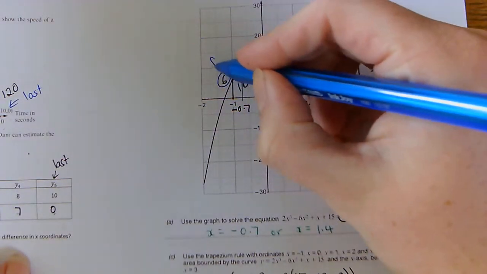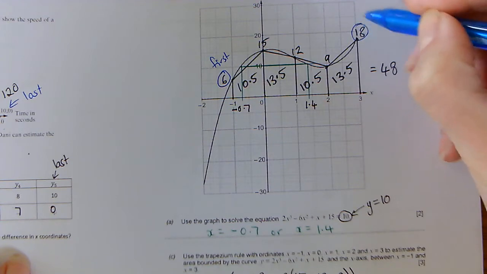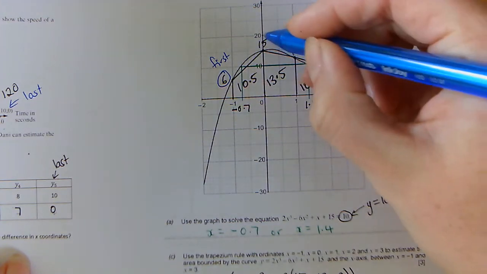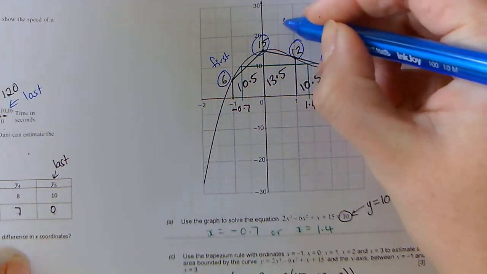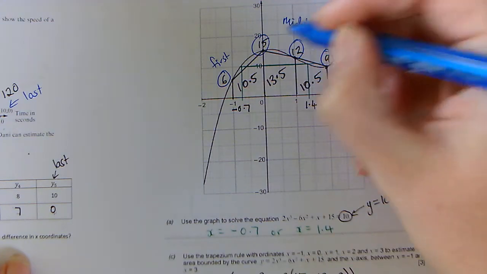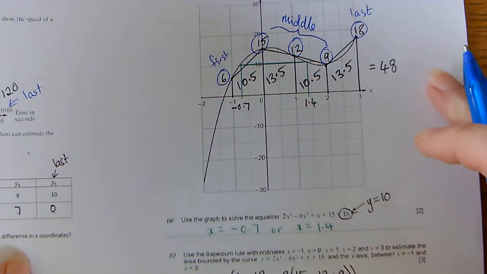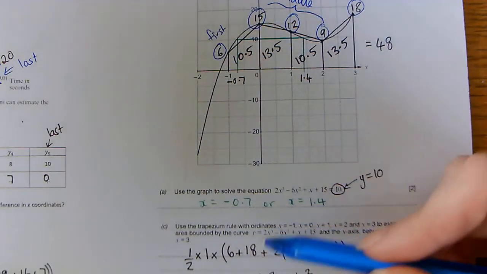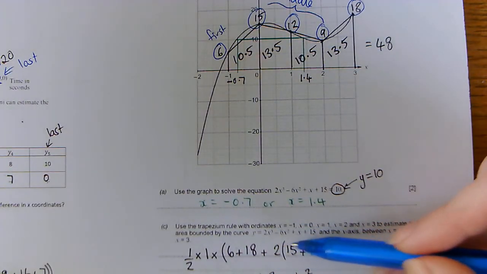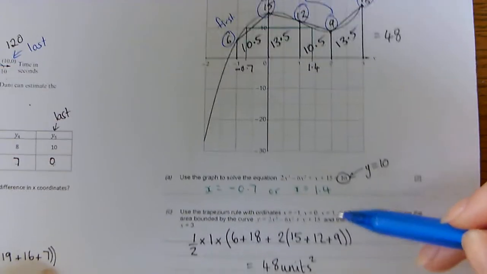So that was first, 18 was the last, and these ones here were all the middle sort of values. So when I pop those into the formula, that's where they go. First, last, and then 2 times the middle values added together.